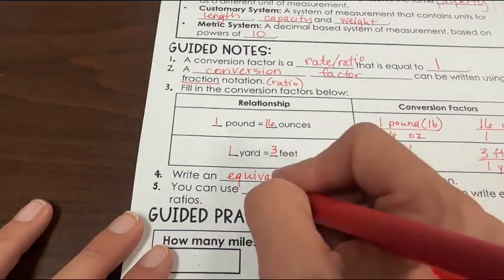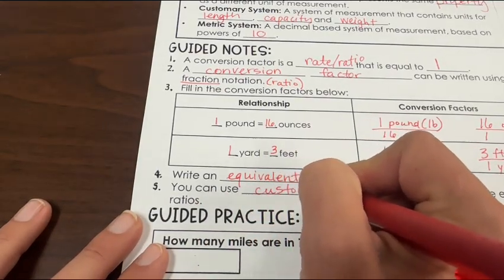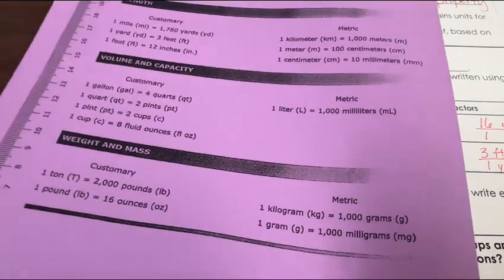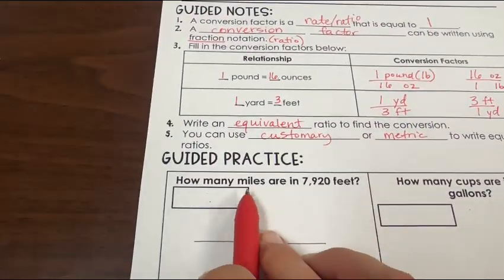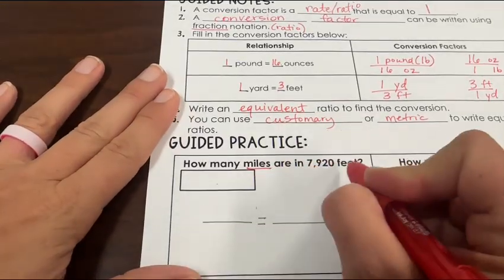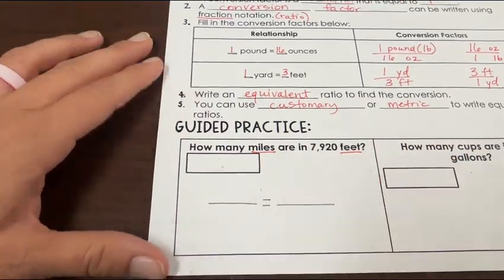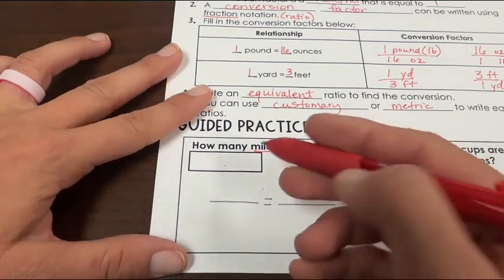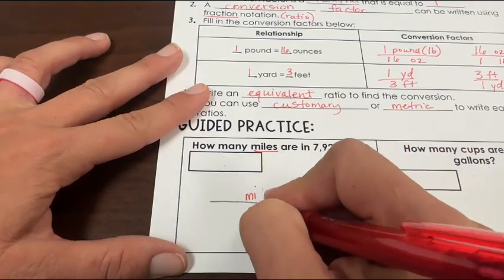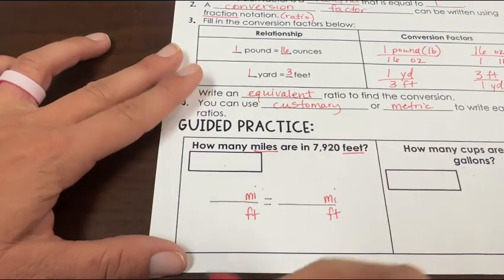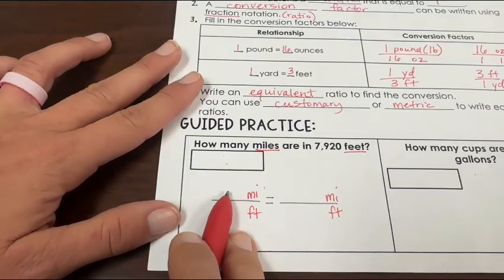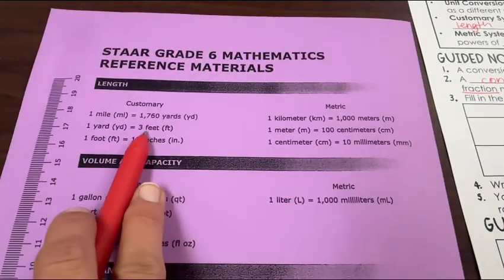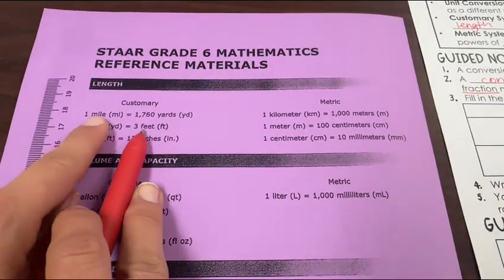Okay, so you're going to write an equivalent ratio to find the conversion. So you can use the customary or the metric system. Okay, you can use either side of your purple sheet when you are converting. So here we have miles. I always want you to underline or box or whatever the two things that we're talking about. All right, so I can put feet over miles or miles over feet. It doesn't really matter. I'm going to go ahead and put miles over feet and miles over feet. All right, right here I always do what's off the purple sheet first. So I'm going to look up miles and feet right here. Okay, so miles to feet.